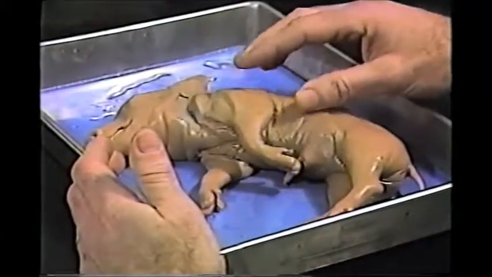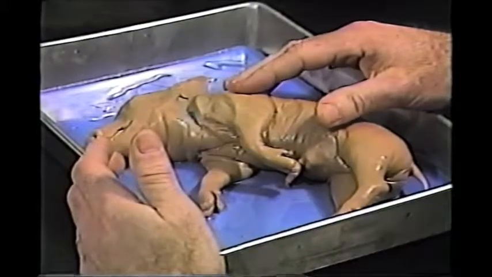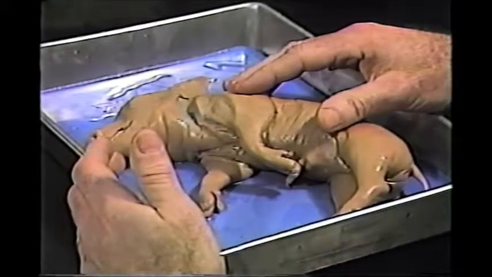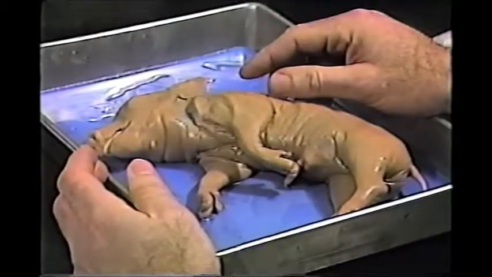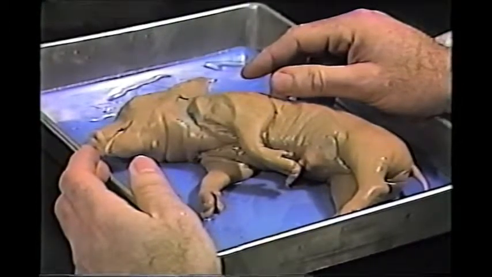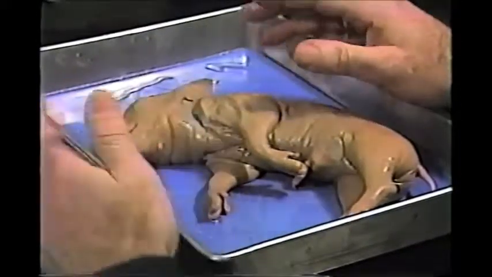This pig has been embalmed with various alcohols, and you do have an option of wearing gloves. Your instructor will provide those, but for demonstration purposes, I'm not going to wear any because it does hamper the dissection.